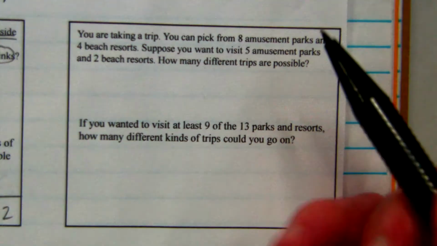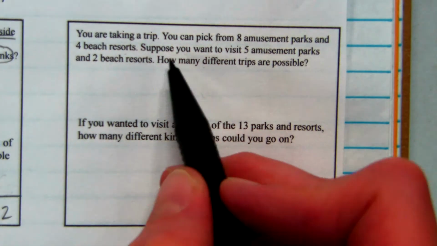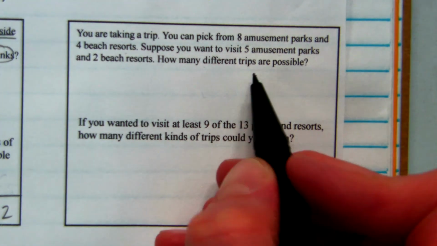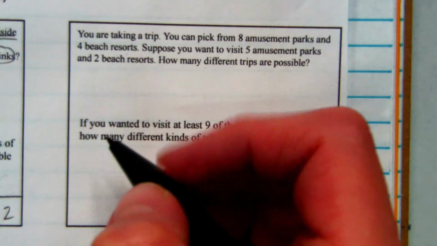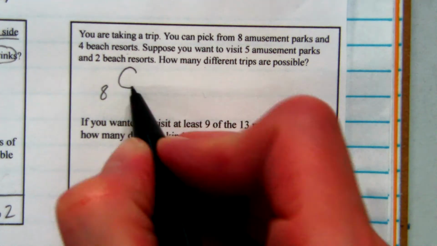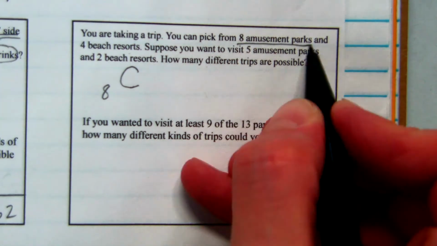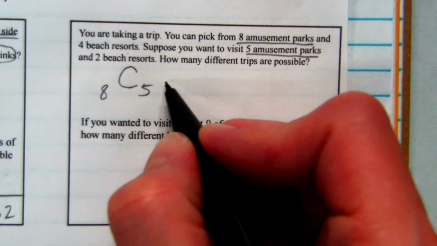You are taking a trip. Yay, you. You can pick from 8 amusement parks and 4 beach resorts. Suppose you want to visit 5 amusement parks and 2 beach resorts. How many different trips are possible? Okay, you guys tell me how to set this up. 8C5 times 4C2, because it's 8 amusement parks and you're picking 5 amusement parks. So 8C5, okay? And then 4C2.